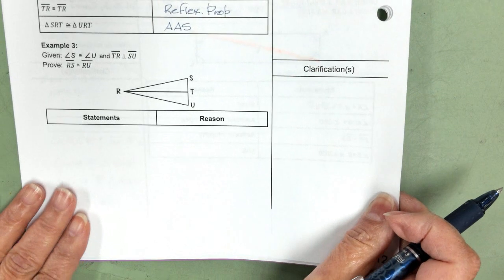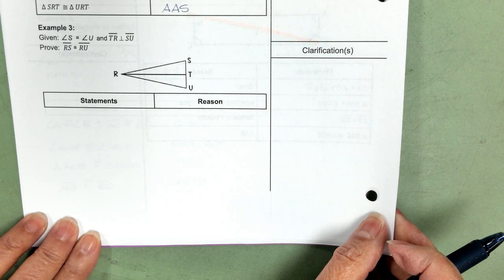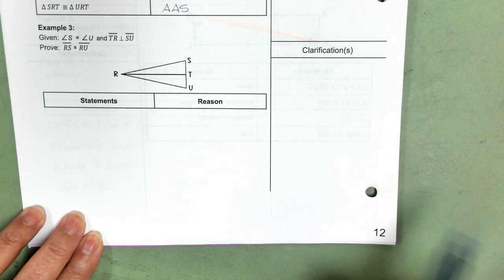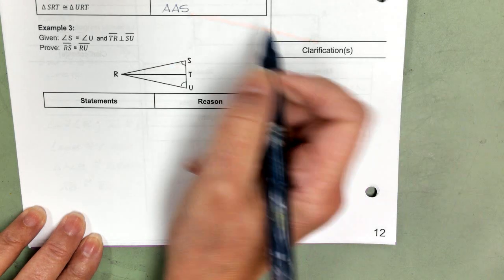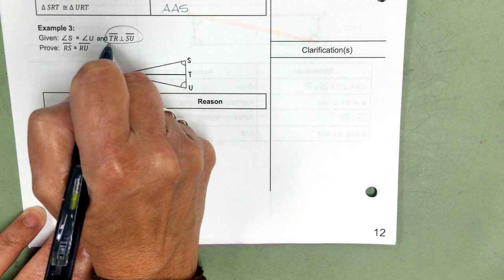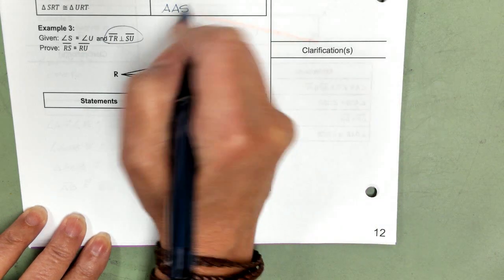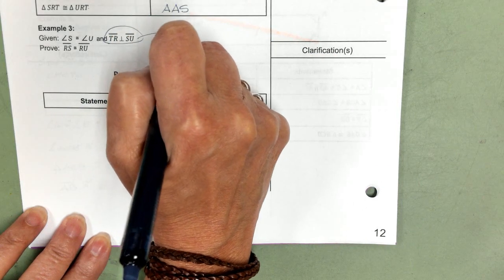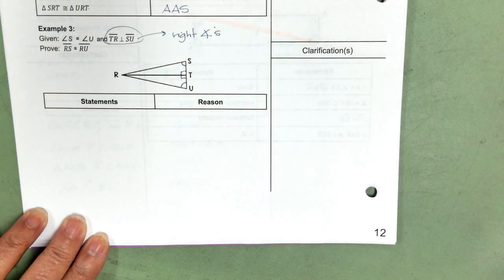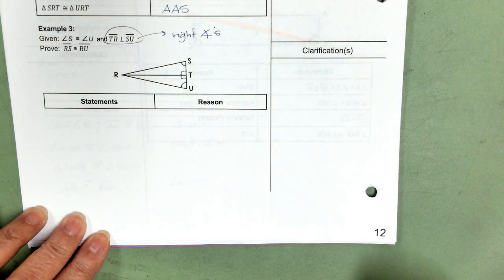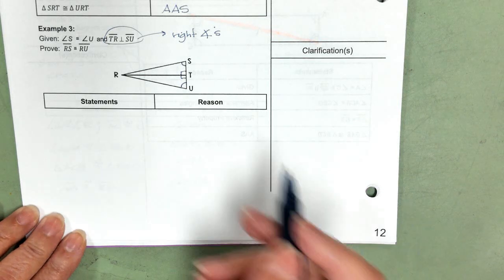Moving on to example 3, the diagram looks the same, but they're giving us a little bit different information. Okay, we're given that S is congruent to U, but we're told that these two line segments are perpendicular. So this is going to give us right angles. Now, you may want to jump to conclusions that this is going to be hypotenuse leg, but we need to walk through everything else before we can decide that.